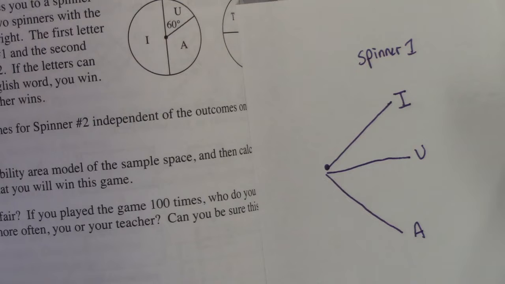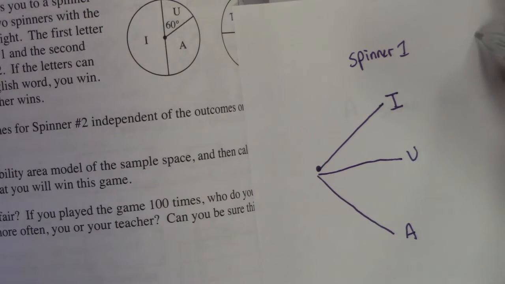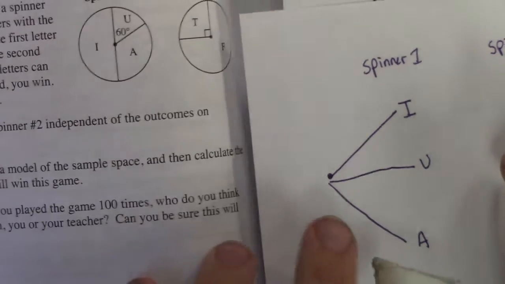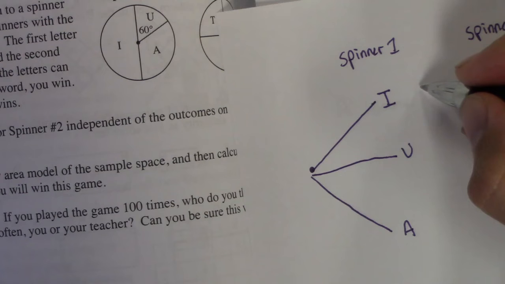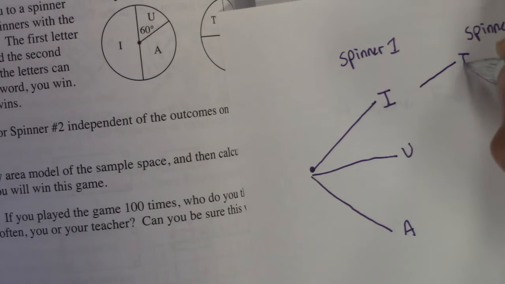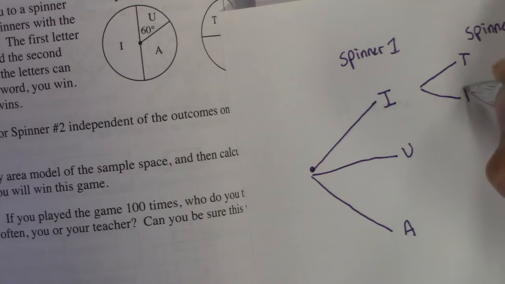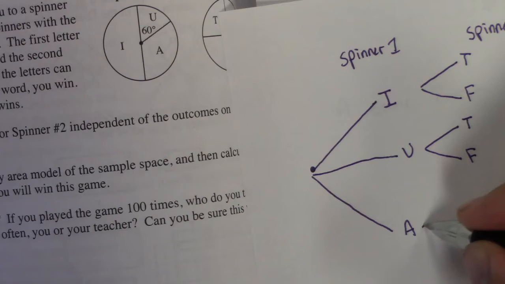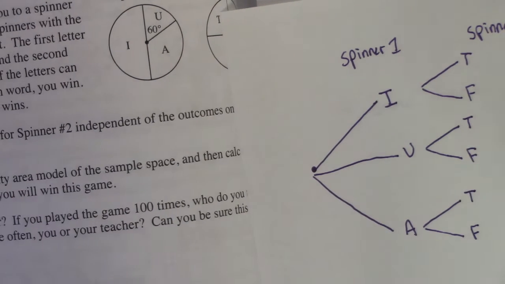After spinner 1, I also have spinner 2. And when I spin spinner 2, I either get a T or an F. So I goes to T or I goes to F. That also means U goes to T or U goes to F. And finally, A goes to T or A goes to F.